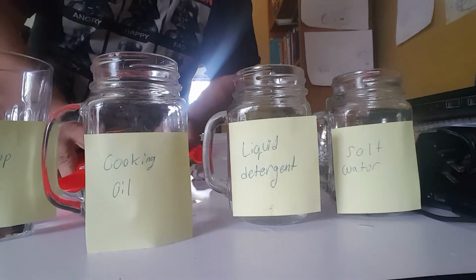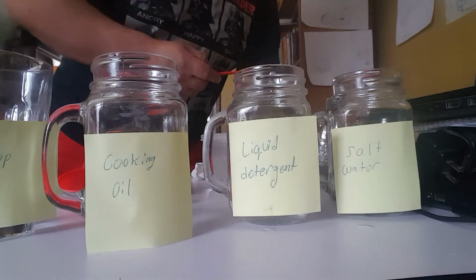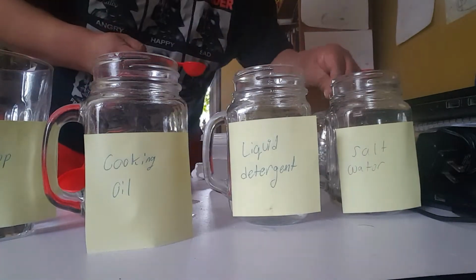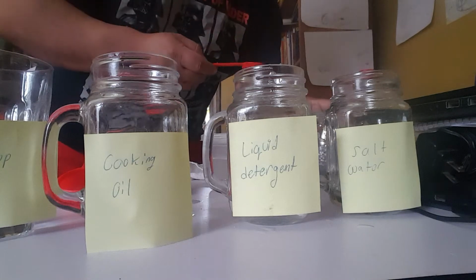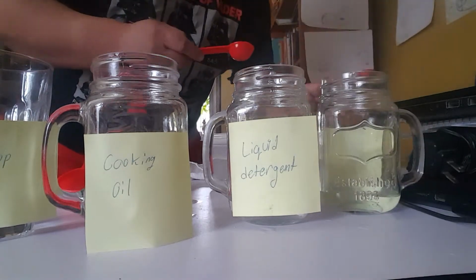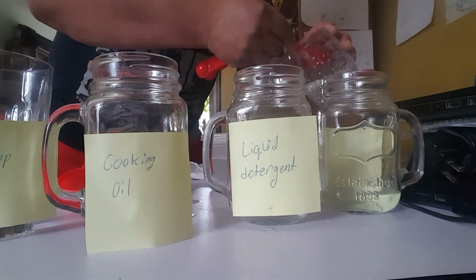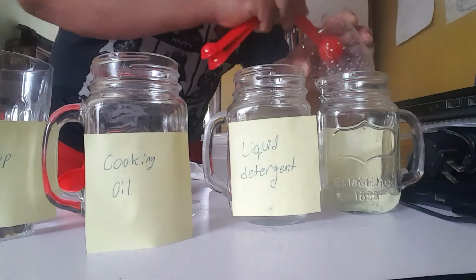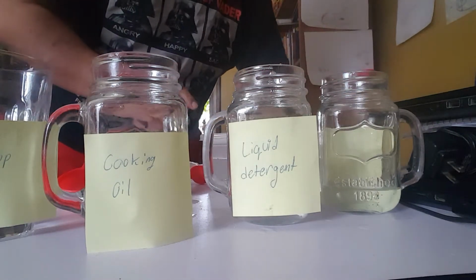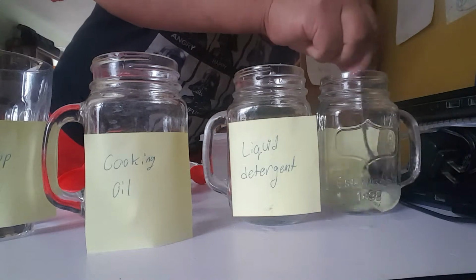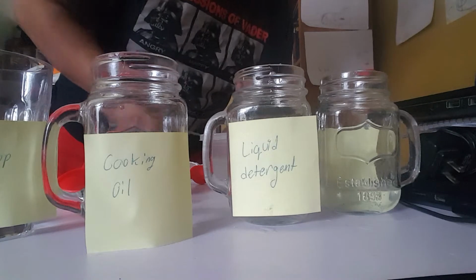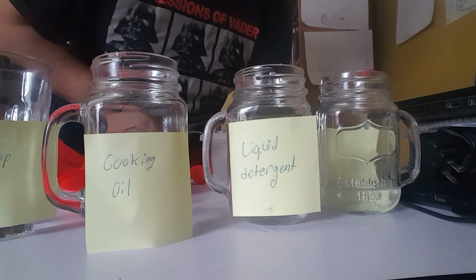Now I'm going to take 2 tablespoons of salt water, and I'm going to pour it in the salt water container, and then I'm going to stir it and see what happens. So that's 1 tablespoon, 2 tablespoons, and I'm going to stir it and see what happens. Once I finish stirring it, I'm going to go into my document and write my observations.